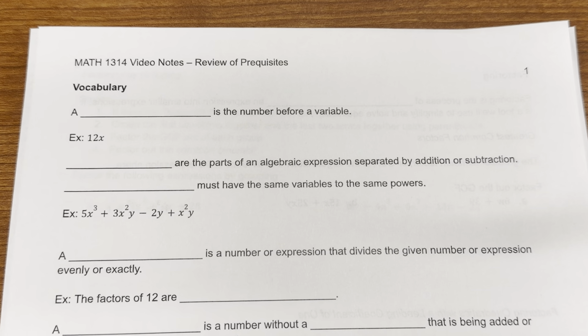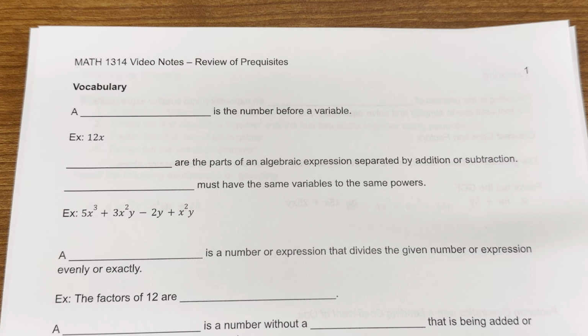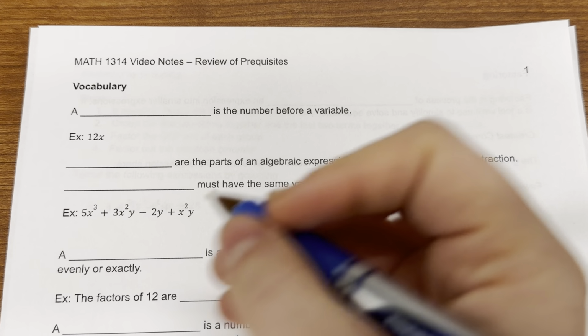Alright, everyone. So let's get started with our guided review of prerequisites. Up first we have vocabulary. We're just going to go over a few terms to kick us off, things that you may already know, but just in case, so that they're clear, we'll have the vocabulary for this class.